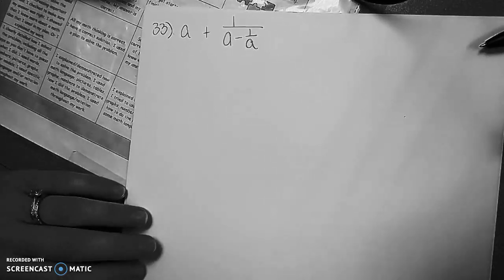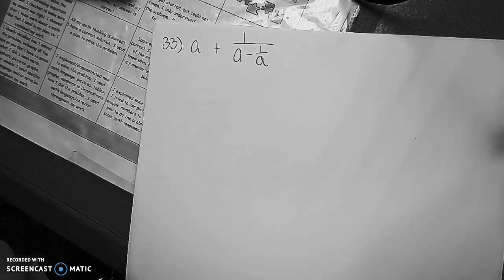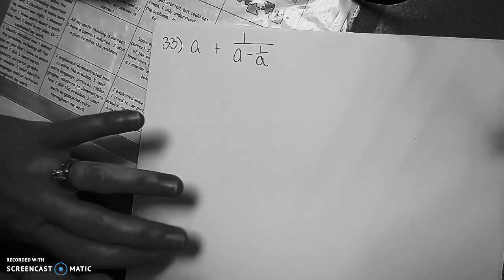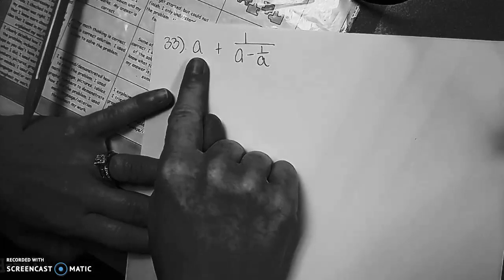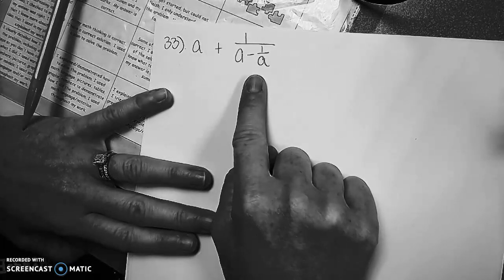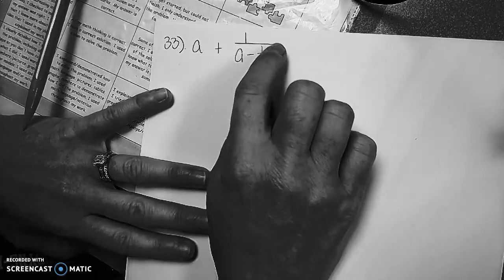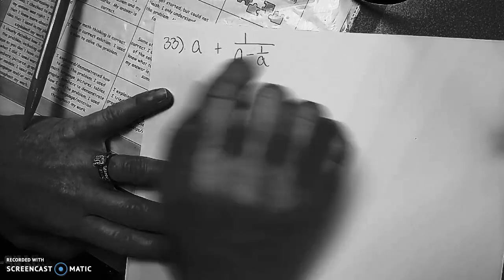Good morning. We're looking at homework 3.6 and the frequently asked questions that you had on it. So we're starting off with problem 33. As I look at 33, I really have two different expressions. I have a and then I have a complex fraction. So I'm going to start off only simplifying this complex fraction.